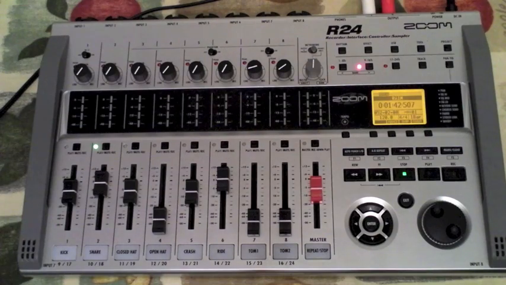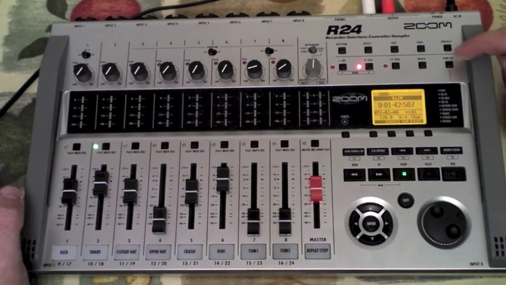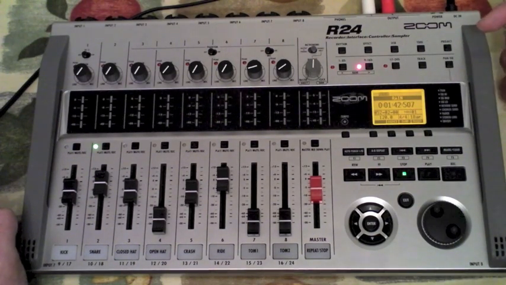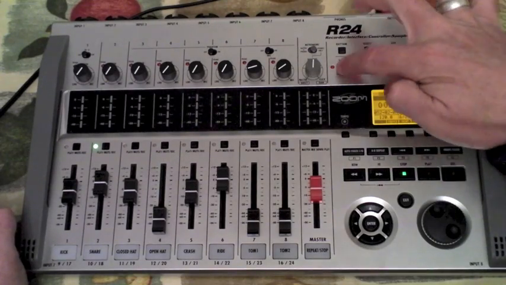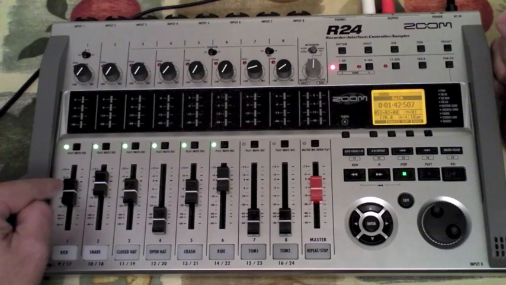Okay then, so EQing on the R24. In the same menu as the pan control, it's pan/EQ. The only difference is on the EQ controls you've got a few more settings to play with. So let's select the first bank of 6 tracks. It's set up the same as before.